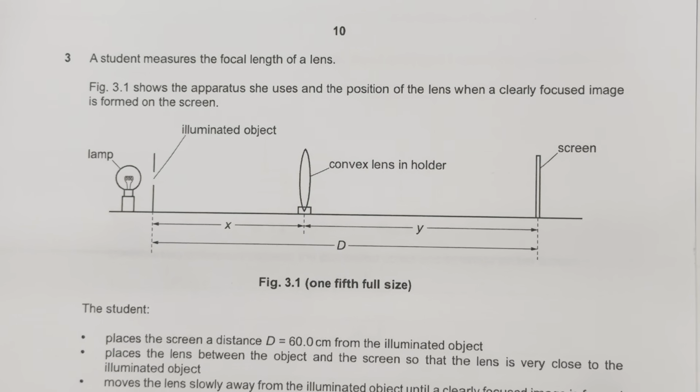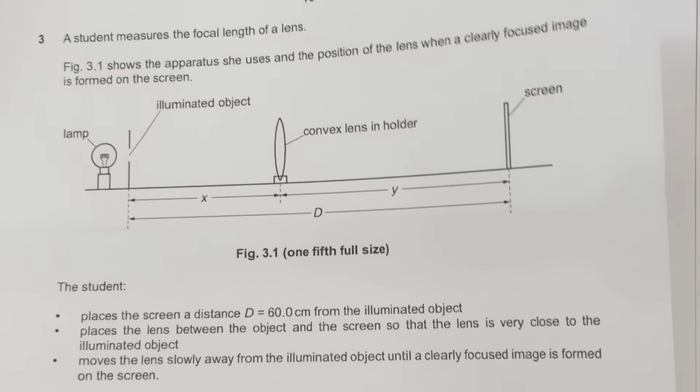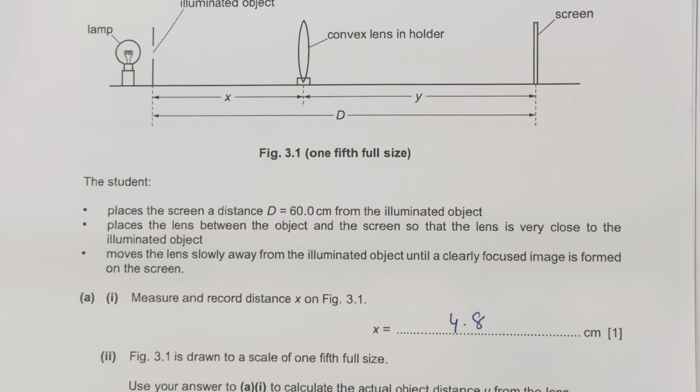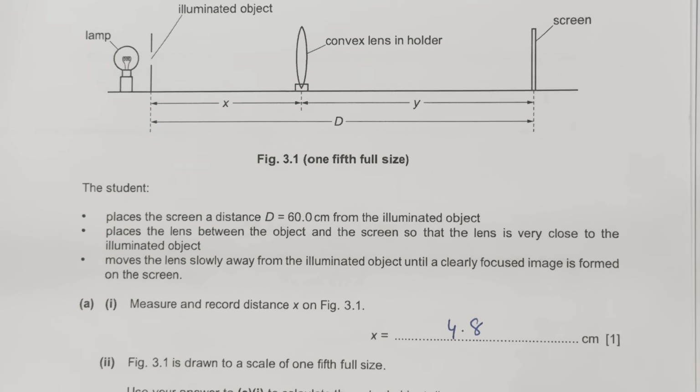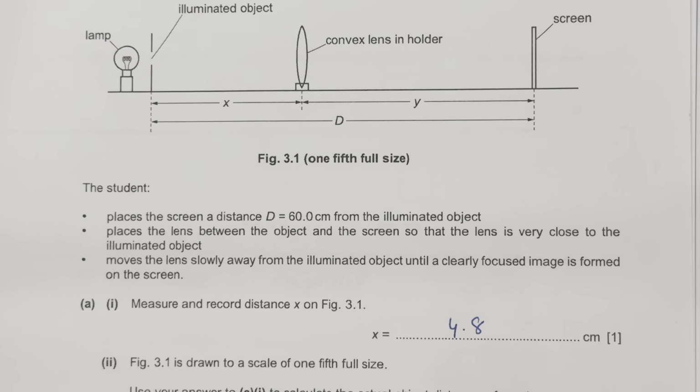Moving to the second last question of this paper, that is question number 3. A student measures the focal length of a lens. Figure 3.1 shows the apparatus she uses and the position of the lens when a clearly focused image is formed on the screen. You can see the lamp, illuminated object, convex lens holder and the screen. The student places the screen at a distance d equal to 60 centimeters. This is very important information we can use in the questions ahead.